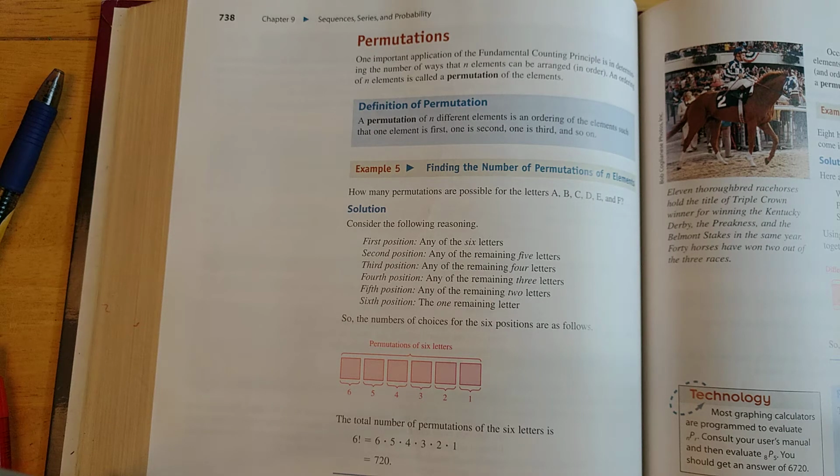We are still in section 9.6 and this is permutations. Yay, pretty cool word, huh? Yeah, it's exciting here in the world of probability and statistics.